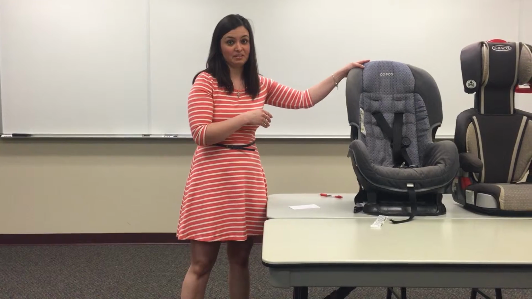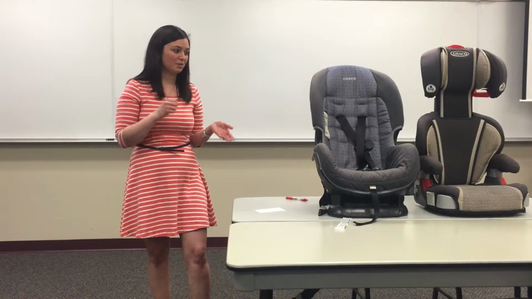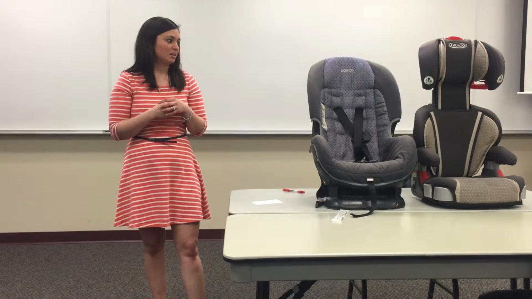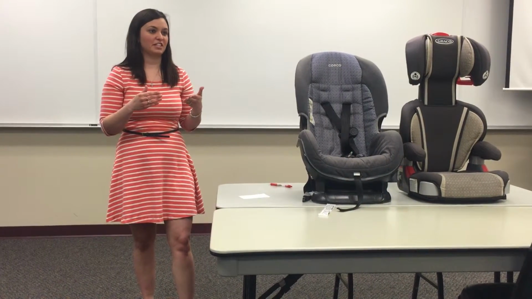It became obvious to me that not everyone knows how to install a car seat. Last week, my sister-in-law decided to take my child out for a day. I handed her the car seat, and she started installing it, but she had a look on her face like, what do I do? So it came to my mind that I should show people how to install a car seat.